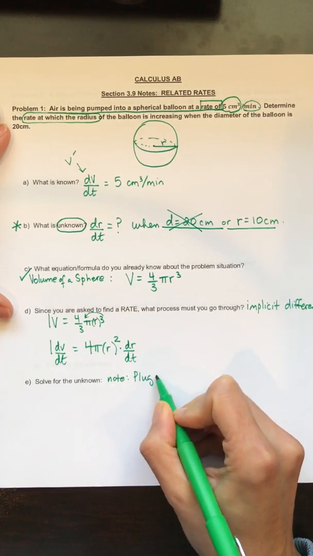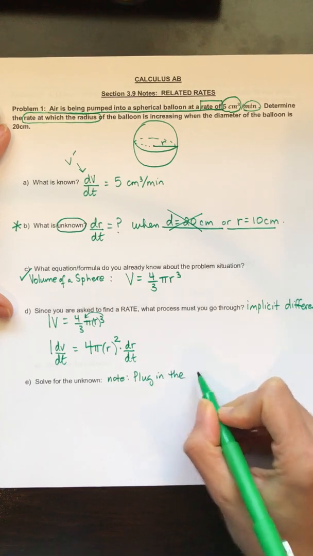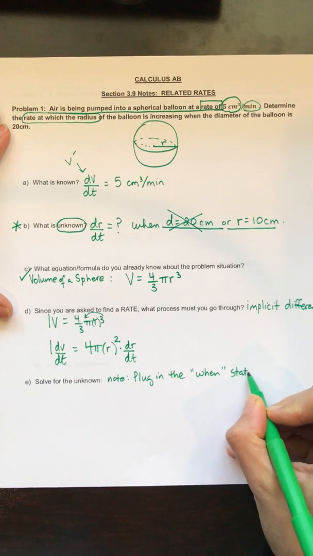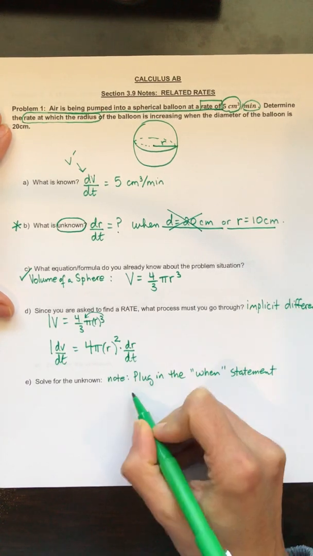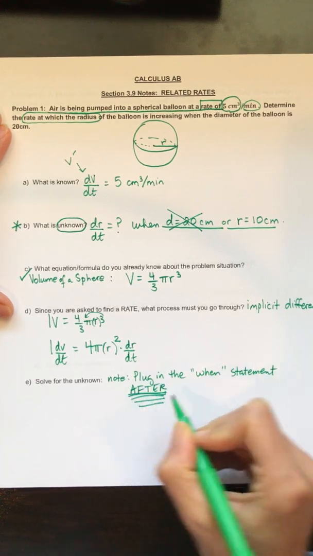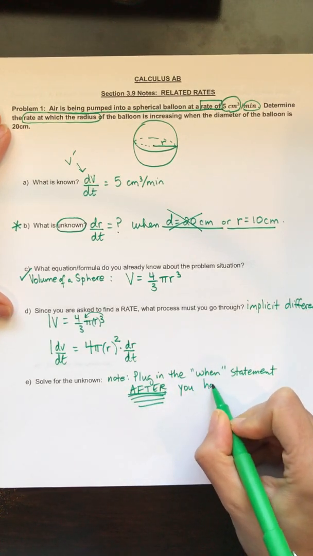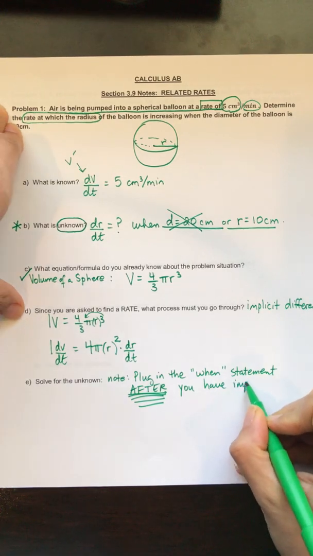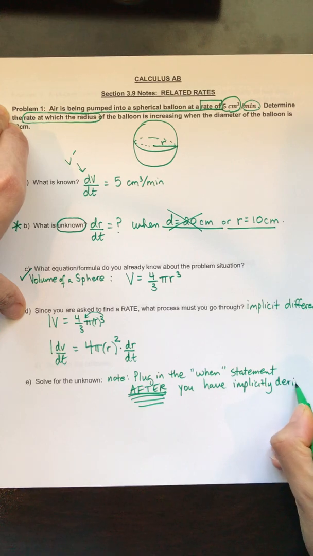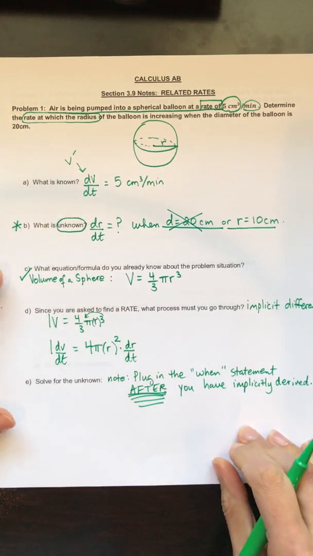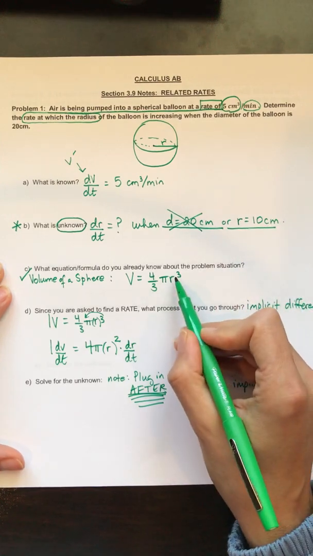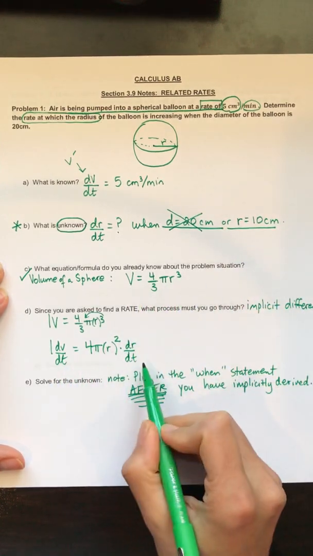Plug in the when statement after you have implicitly derived, not before. People are always tempted to take this radius, like 10 centimeters, and plug it into the formula. No, you're not allowed to do that until after you do the derivative.